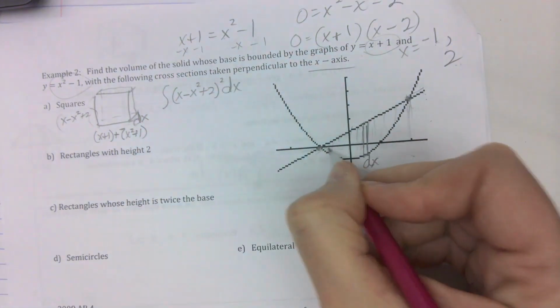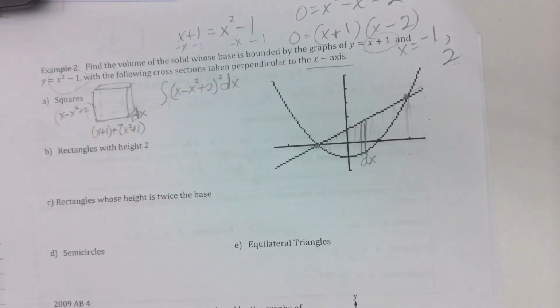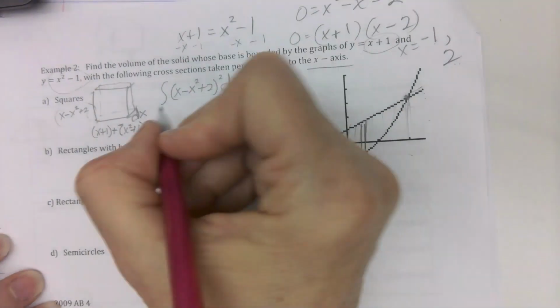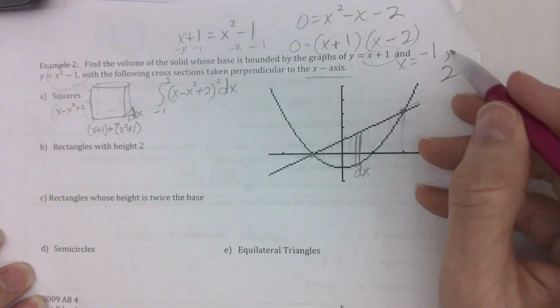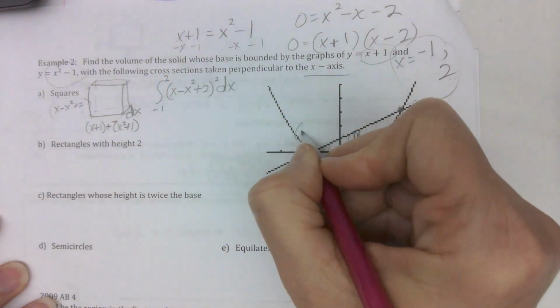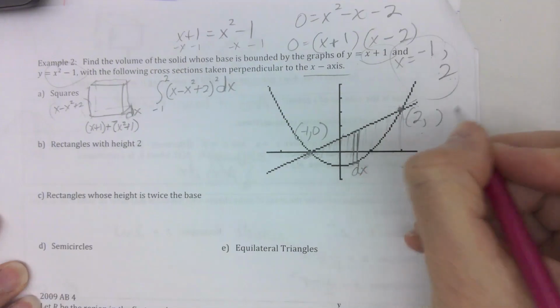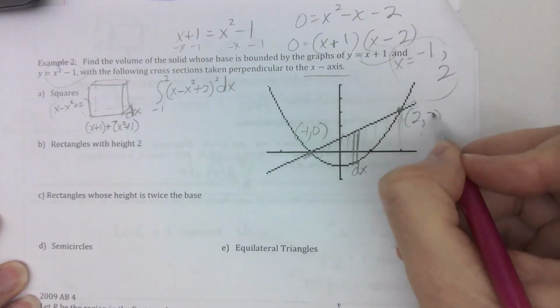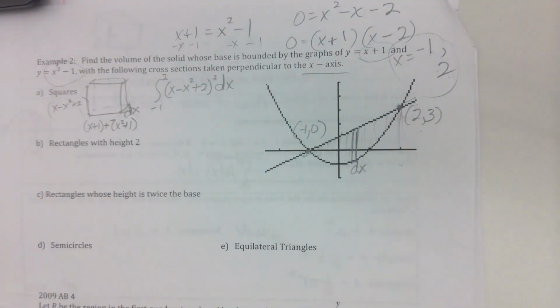What are our limits of integration? -1 to 2. How'd you get that? Because that's the horizontal limits. Those are the x values. Like this would be the point -1, 0, right? 2 comma something. 3. 4 minus 1 is 3. So, can I leave the algebra for you on this one?